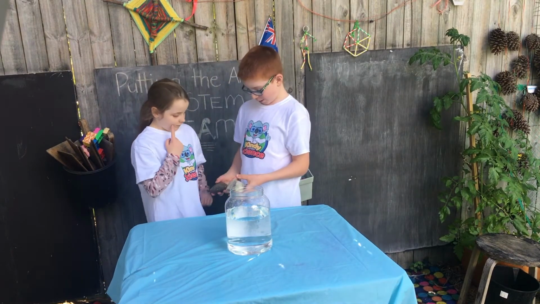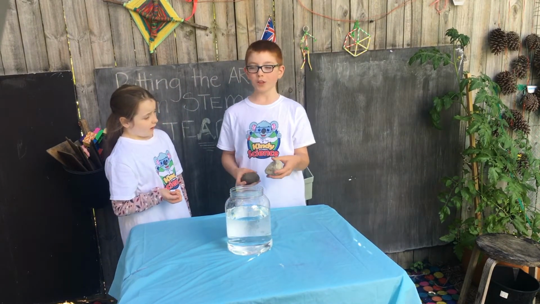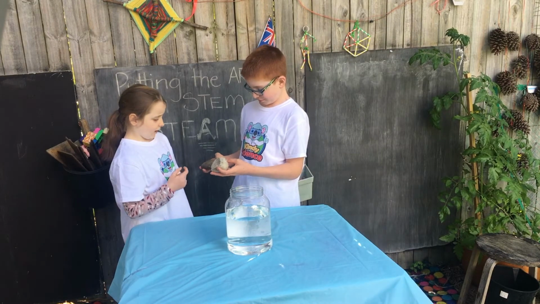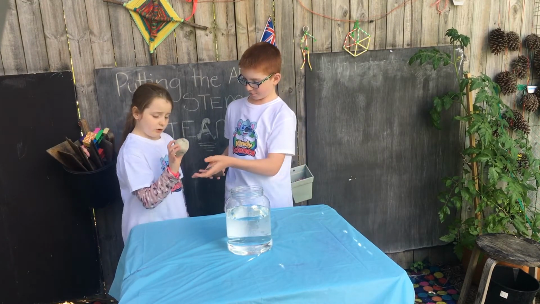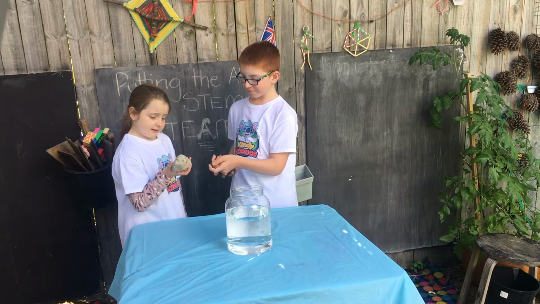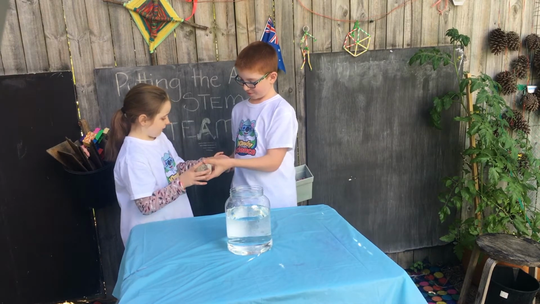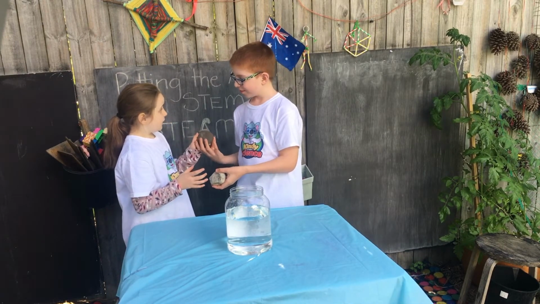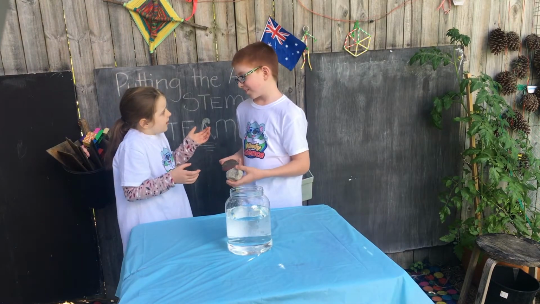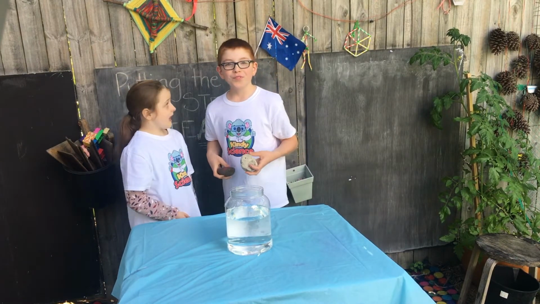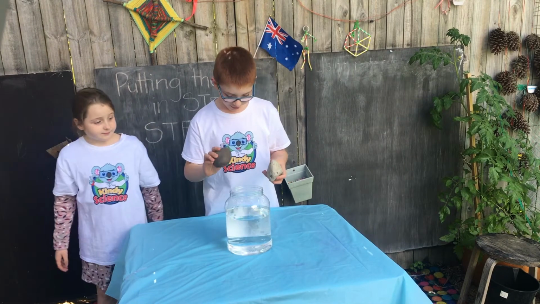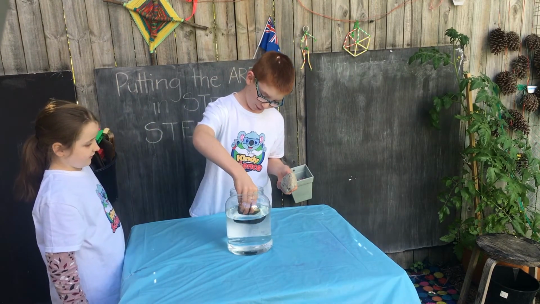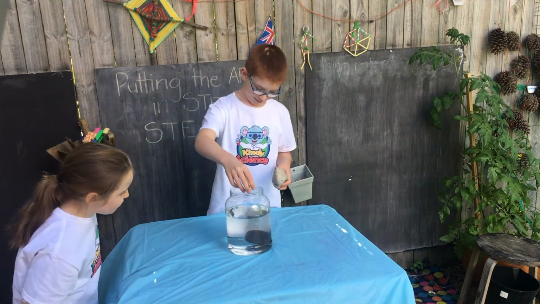Which one do you think will float and which one do you think will sink? I think that one because it's lighter and it has air pockets, but this one might because of the atoms, maybe? Let's find out. I'm going to do this one first. Whoa! It sank right to the bottom.